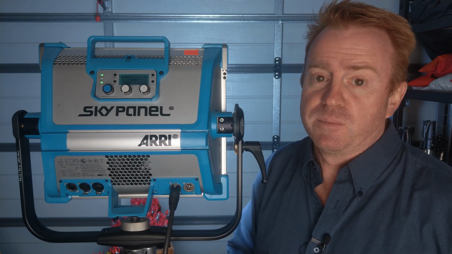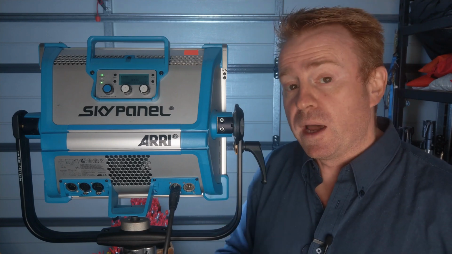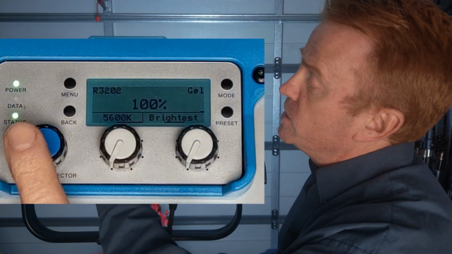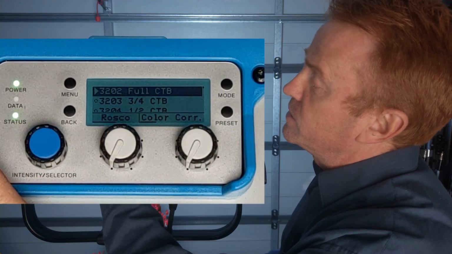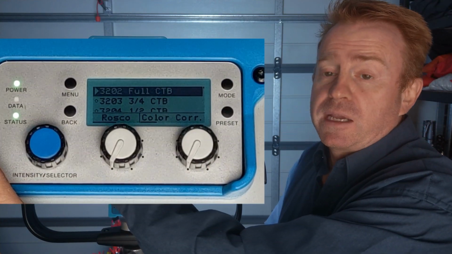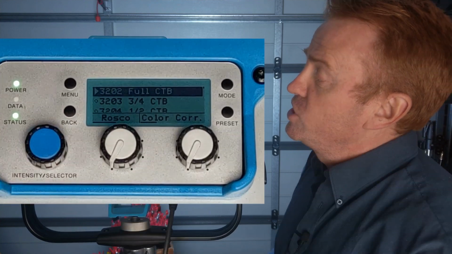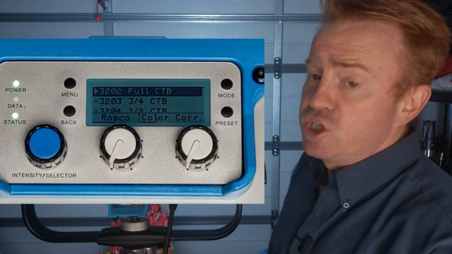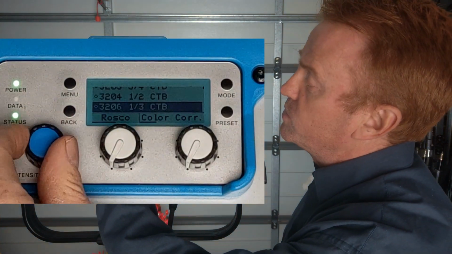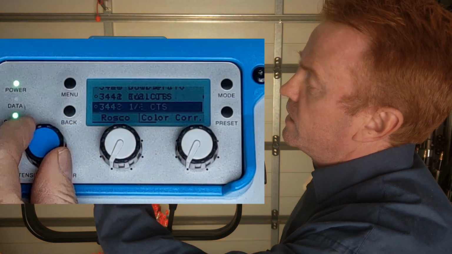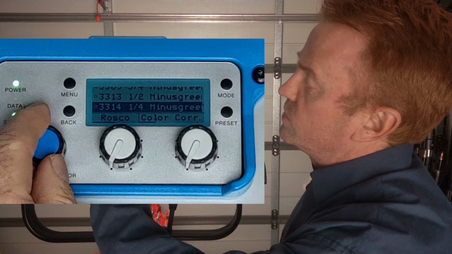Now, to select the gel, you need to get into the Gels library, which is on page 2 of the menu system. To toggle between page 1 and page 2 of the menu system, you just press the blue button. Okay, so now we're in the Gels library. If I want to get back to the previous menu, I press the button again. Okay, so this is our Gels library. Now, to select your gel, just scroll up and down with the blue selector knob. Okay, so as you can see there, it's scrolling through the Gels library.